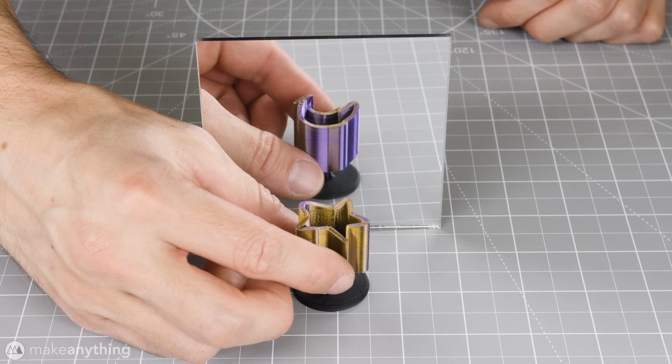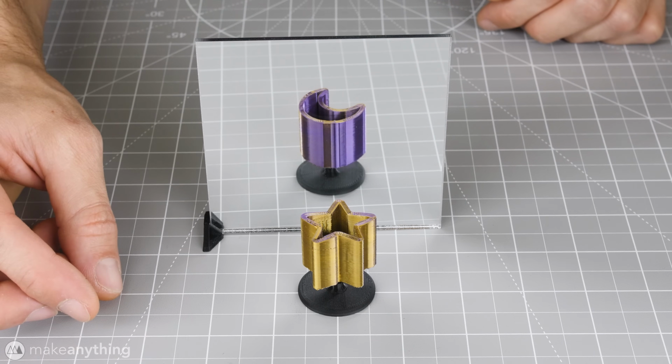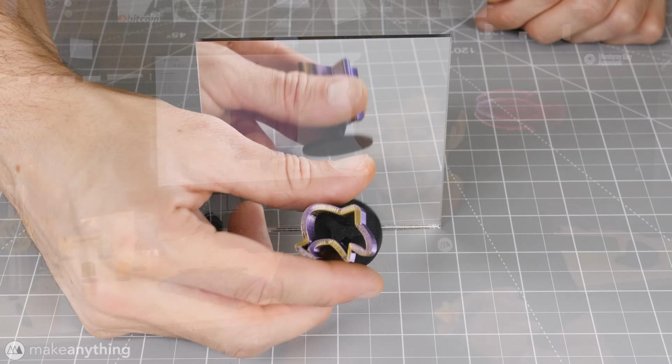I still can't get over how crazy these look on camera, and as weird as these shapes are, there is a method behind their madness. So as long as you have some basic skills down in Fusion 360, I hope I'll be able to teach y'all how to make your very own by the end of this video.